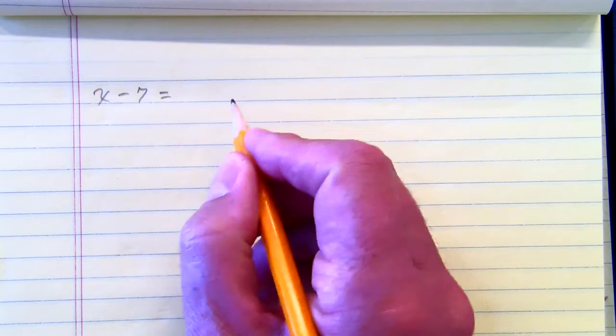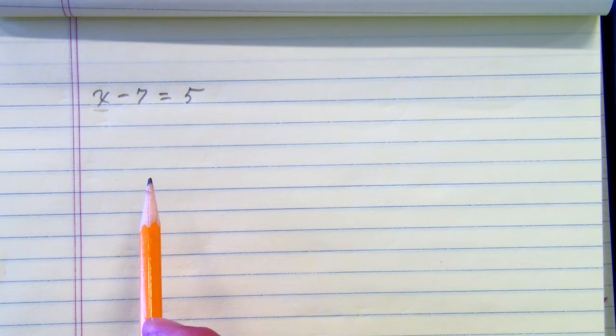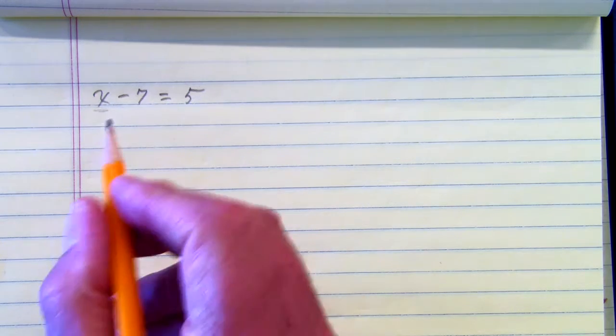And start off with a clean piece of paper. All right, now let's look at x minus 7 equals 5. X minus 7 equals 5, okay? We want to isolate this variable, or isolate the x. We want to make it simpler. And everything we do to one side, we need to do to the other. Anything and whatever we do has to make the situation better.